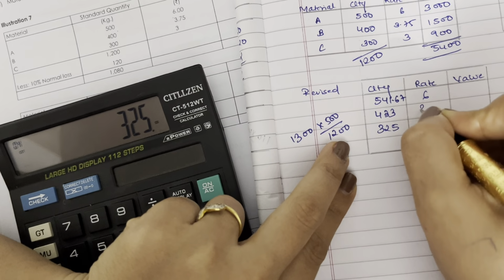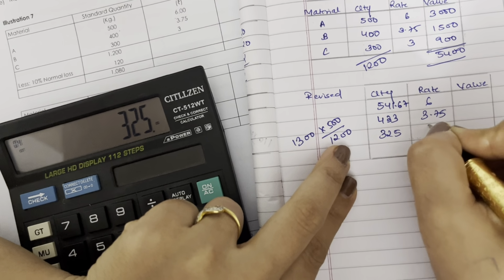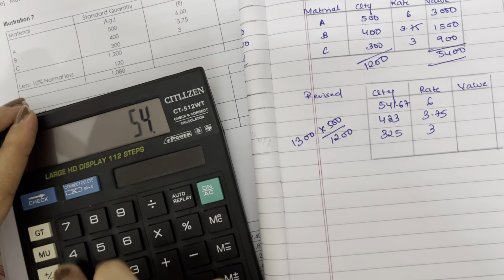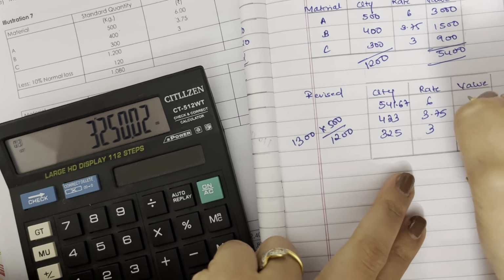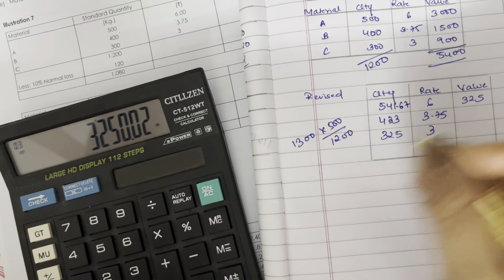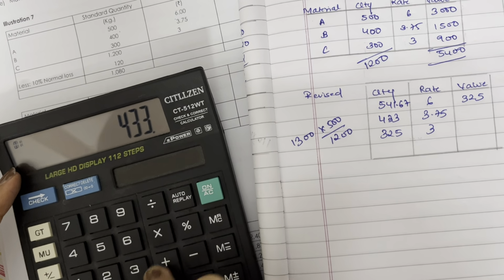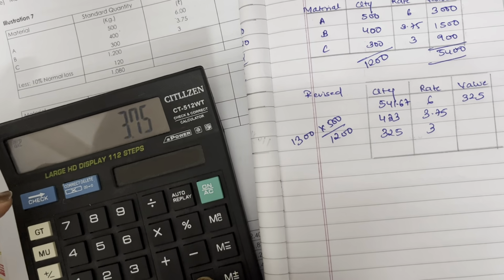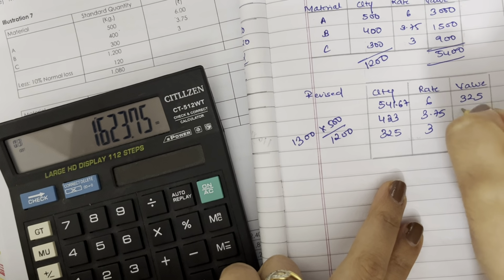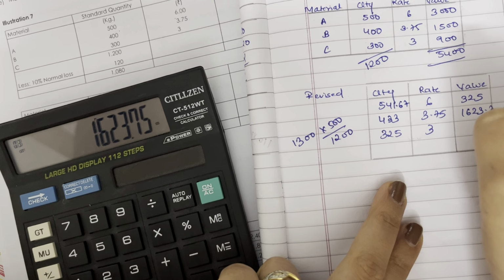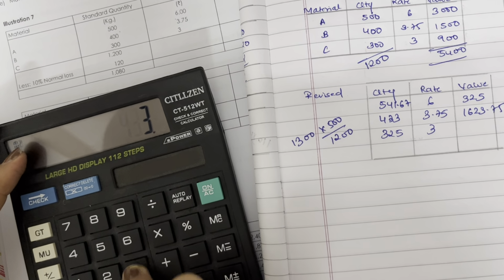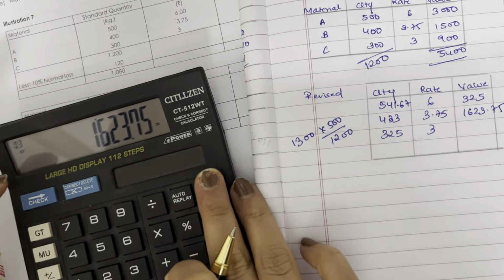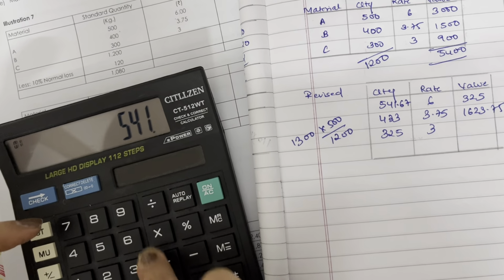So it is 6, 3.75 and 3. 541.67 into 6, which gives me 325. 433 into 3.75, which gives me 1623.75. 433 into 3.75, 541.